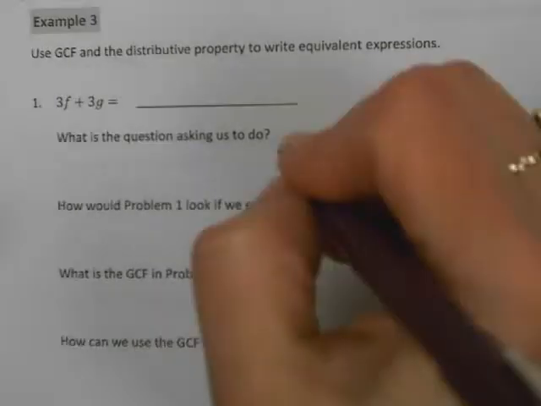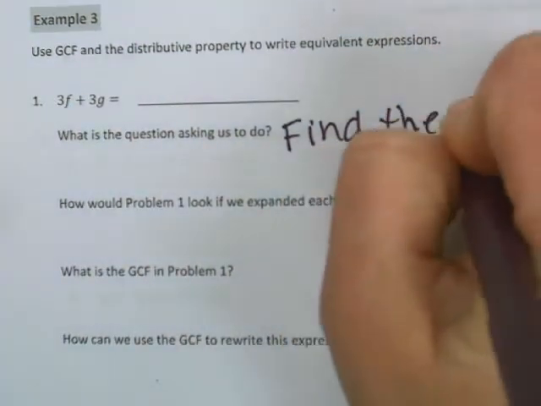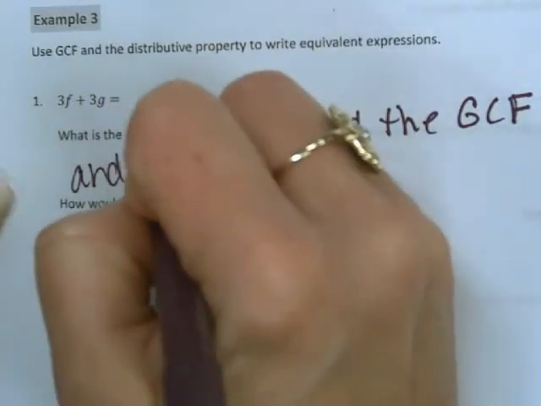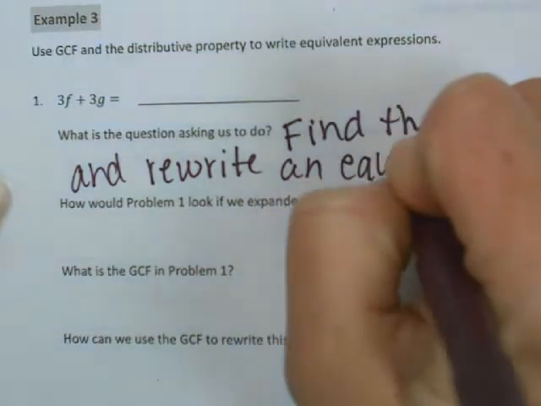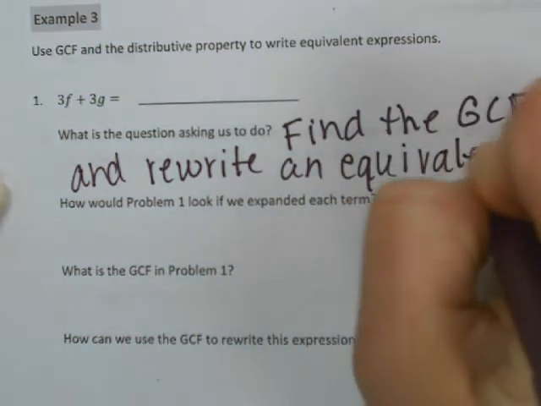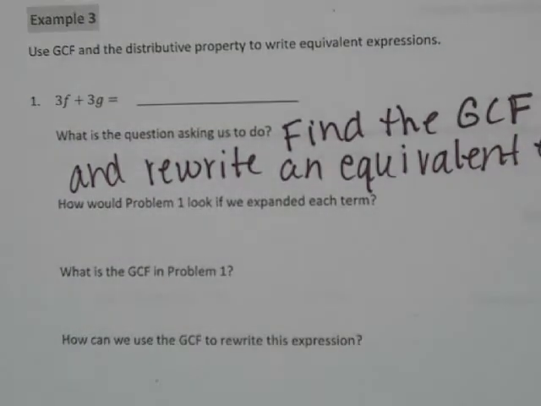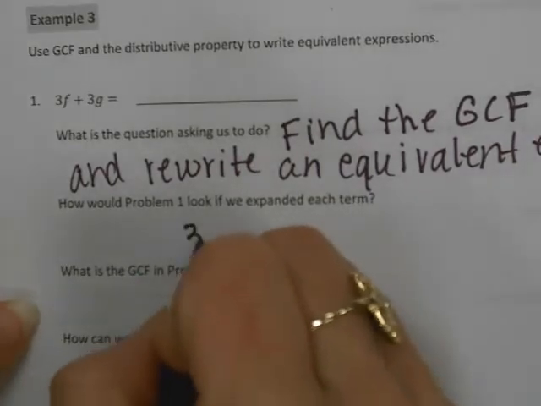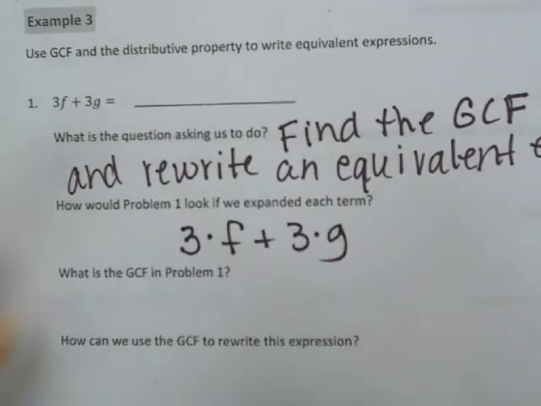So what it's asking us to do is find the greatest common factor and rewrite an equivalent expression, something that would give us the same answer, just written a different way. It says, how would problem 1 look if we expanded each term? So it would look like this. We did this in lessons 9 and 10: 3 times F plus 3 times G. So all we're doing is expanding it.